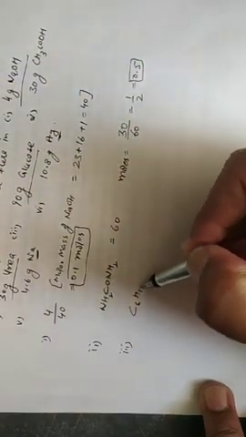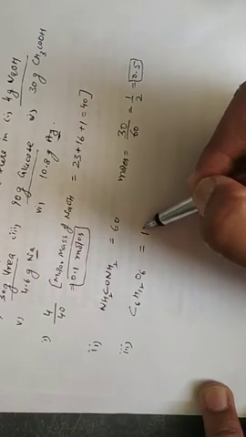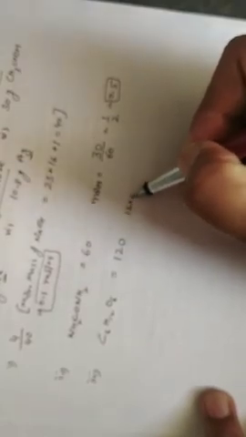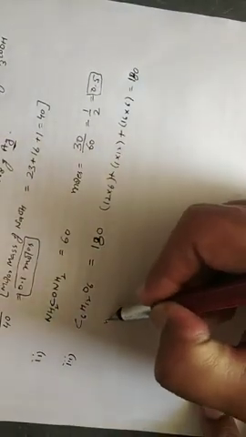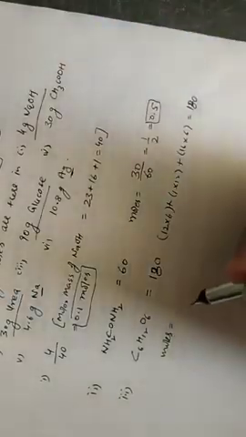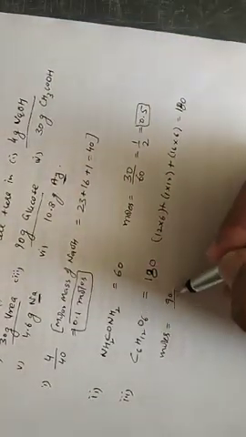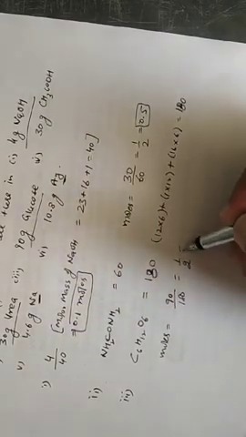Third part is 90 gram glucose. Glucose is C6H12O6. How to calculate its molar mass? Atomic mass of carbon is 12 into 6, plus atomic mass of hydrogen is 1 into 12, plus atomic mass of oxygen is 16 into 6. So it will be 180. Molar mass of glucose is 180. Now how to find number of moles? According to the formula, given mass divided by molar mass. Given mass of glucose is 90. So 90 divided by 180 is 0.5.